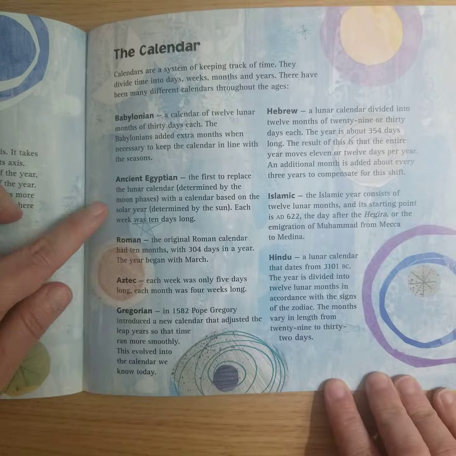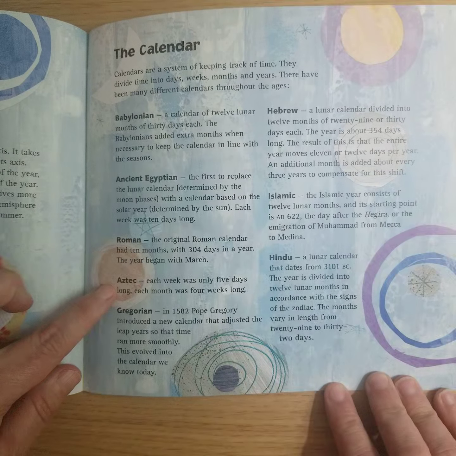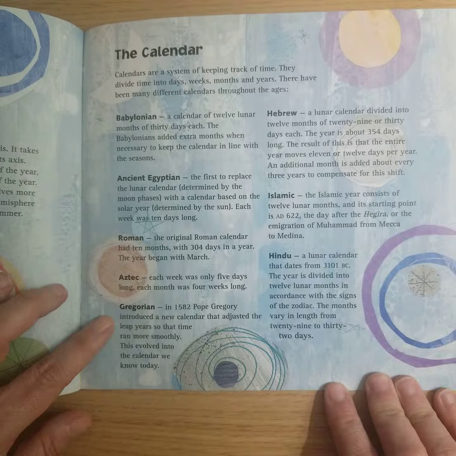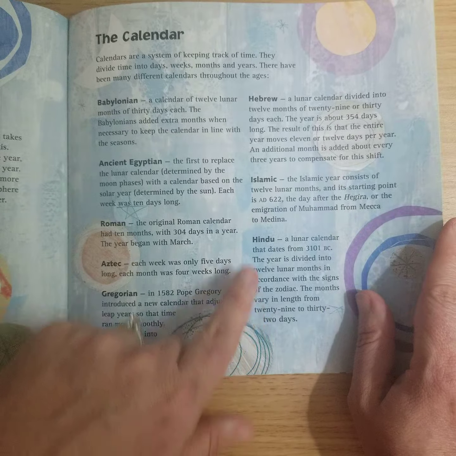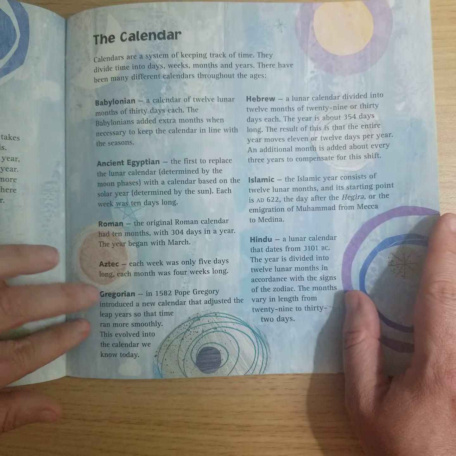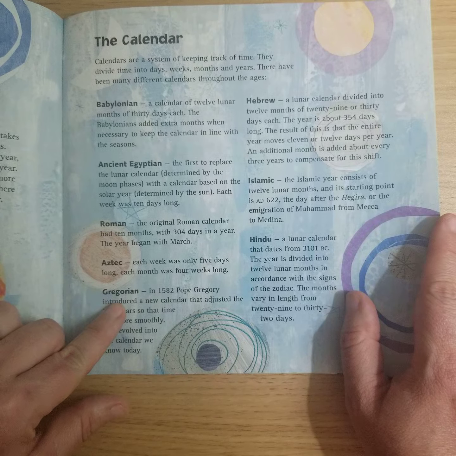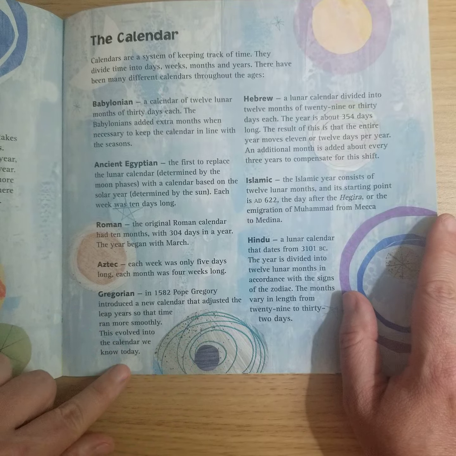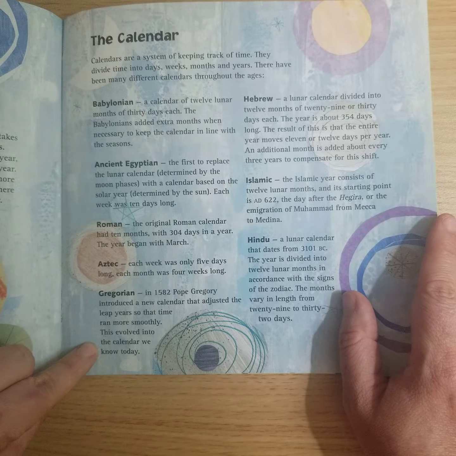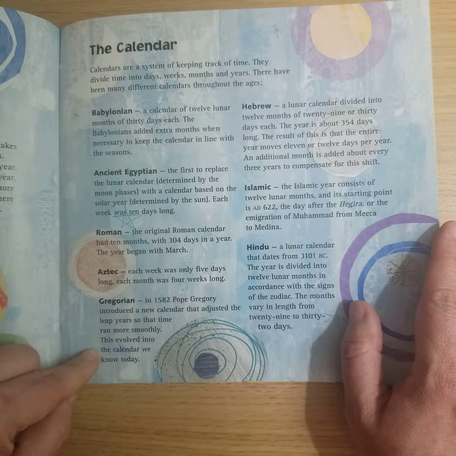So it looks like different countries or different groups of people had calendars. The calendar we use today is the Gregorian calendar. It says this evolved into the calendar we know today.